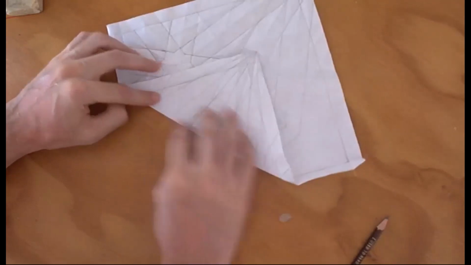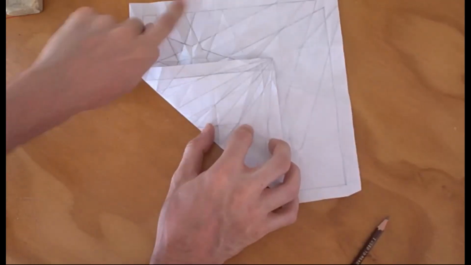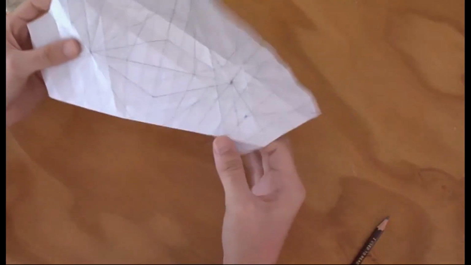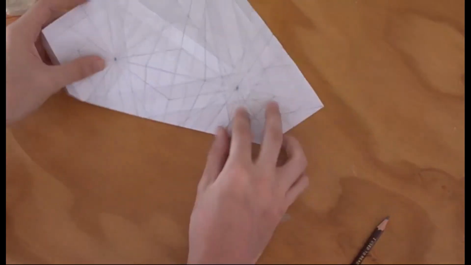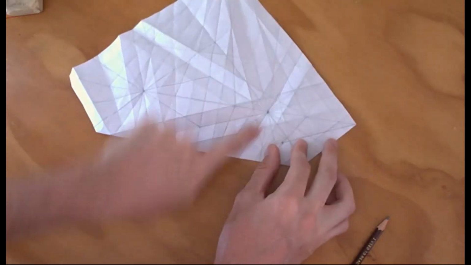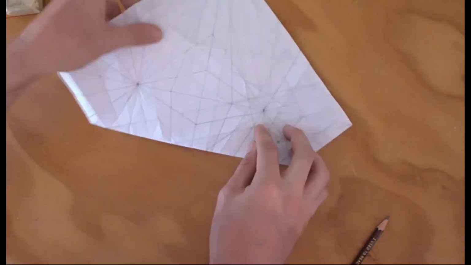So I can fold this. I'm going to turn it over, because it's easier for me to see and to fold.